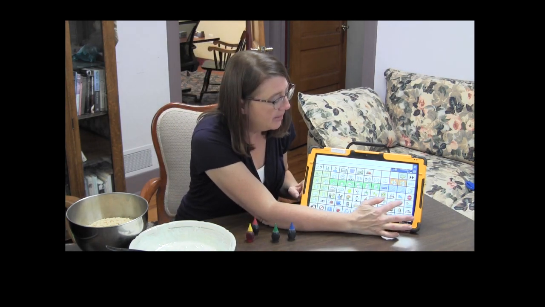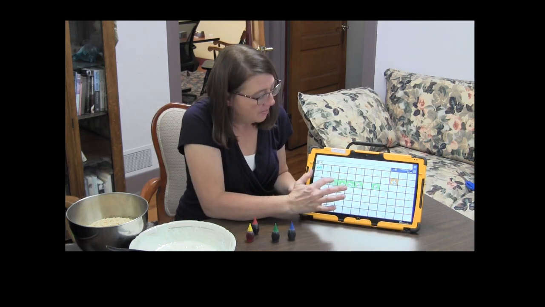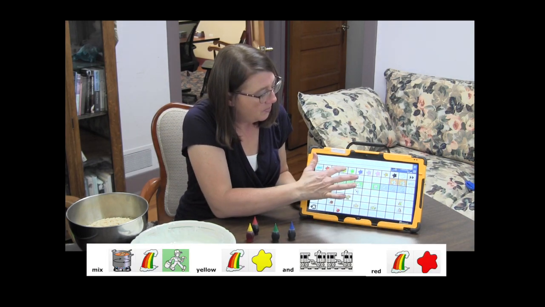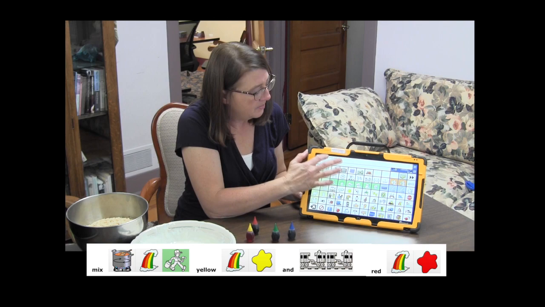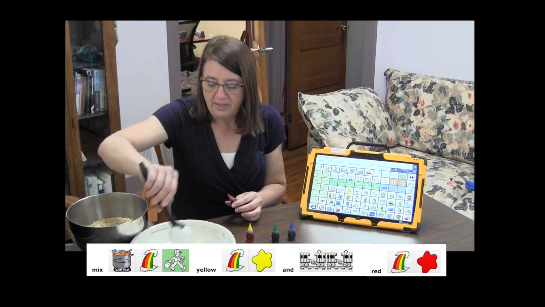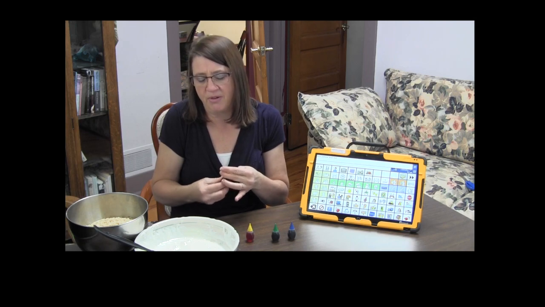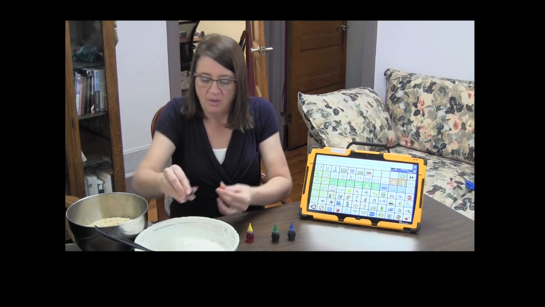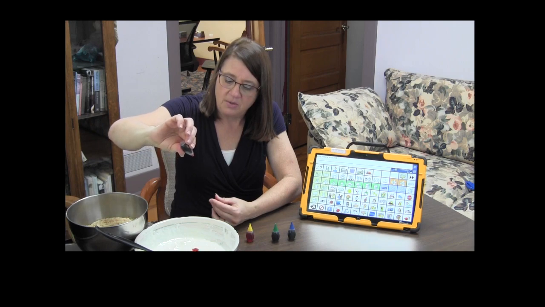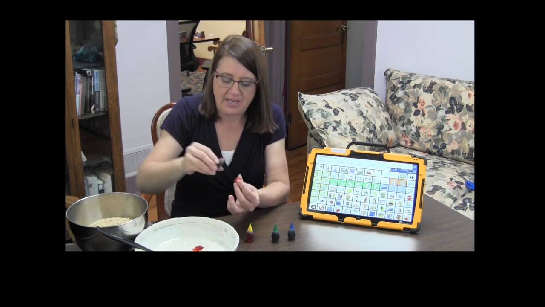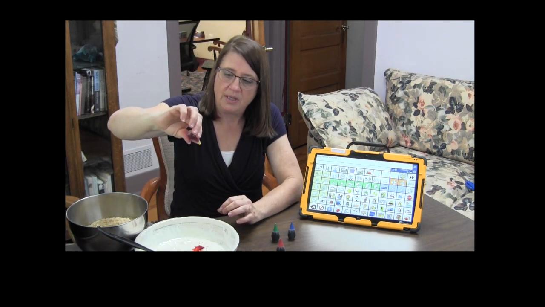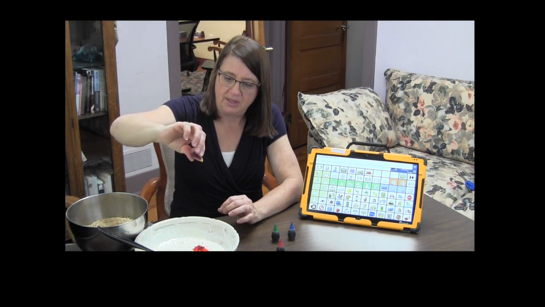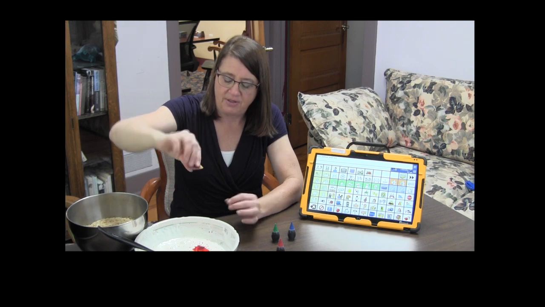And the way I'm going to make orange is I'm going to mix yellow and red. I'm thinking I probably am going to do maybe 4 or 5 drops of each. Let's count. 1, 2, 3, 4, 5 red. And let's do equal for the yellow. We'll do 5 yellow. 1, 2, 3, 4, 5.